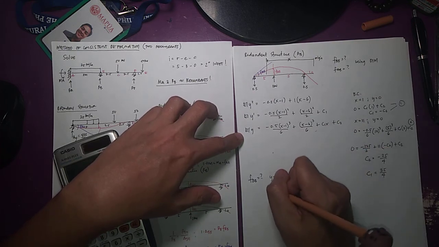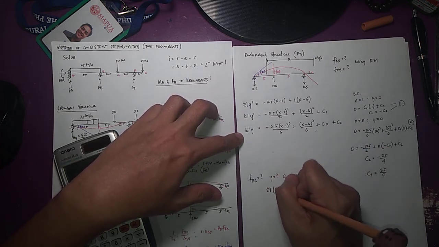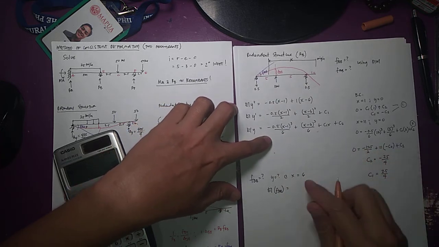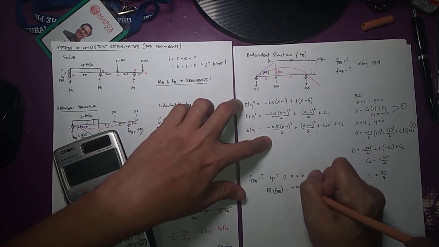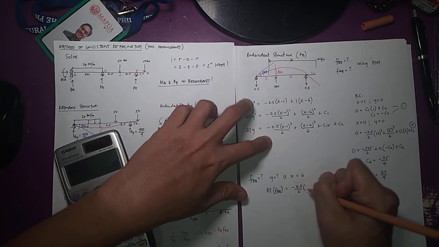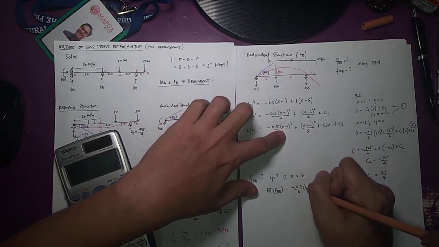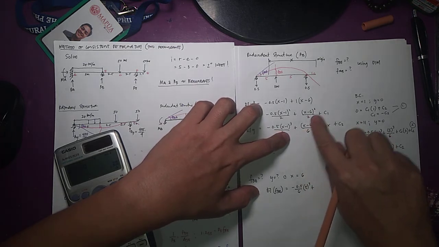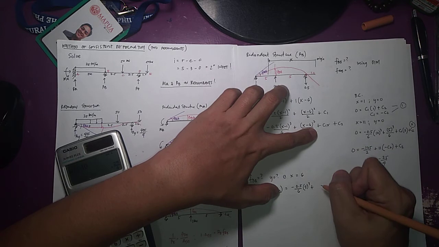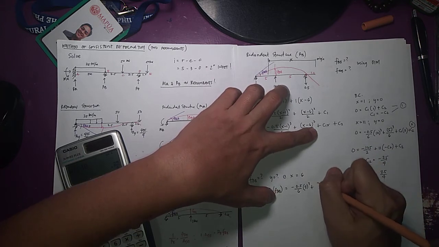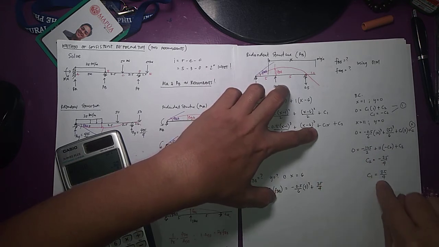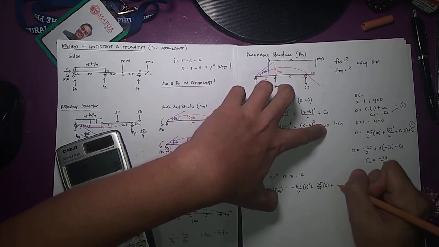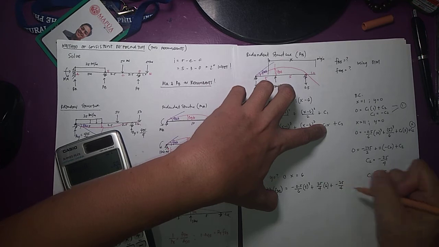EI y is the FBB, equals negative 0.5 over 6 times 6 minus 1, which is 5 cubed, plus 6 minus 6 is 0, so that is 0, plus C1, which is 25 over 4, times x, which is 6, plus C2, which is negative 25 over 4.